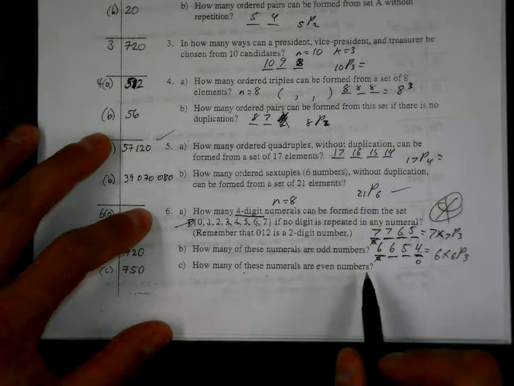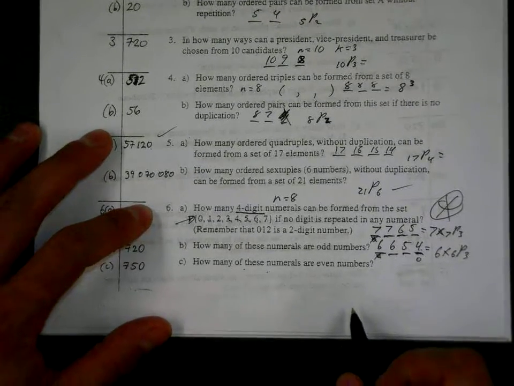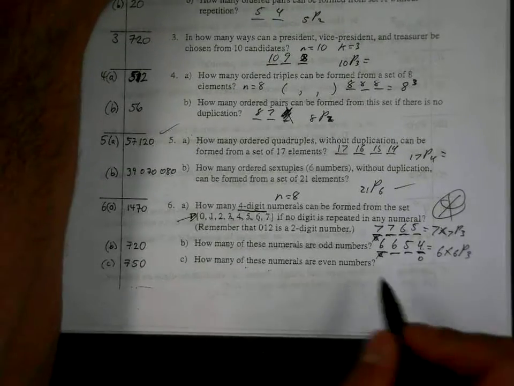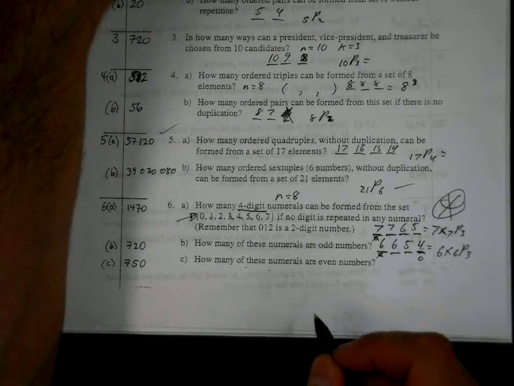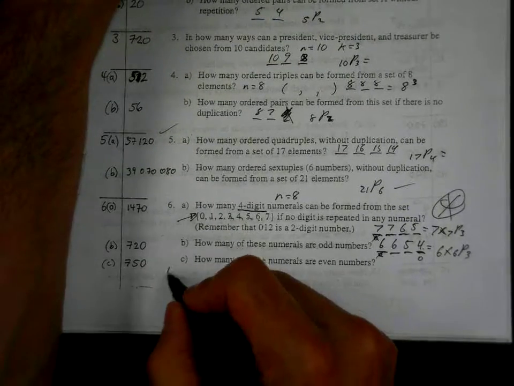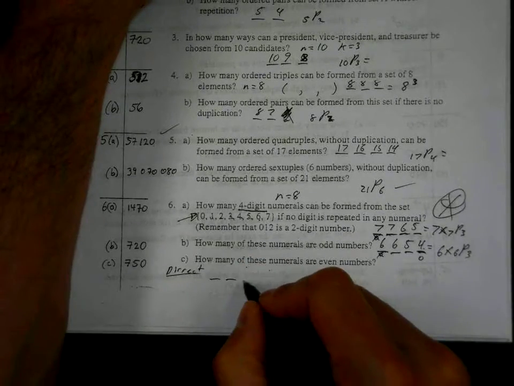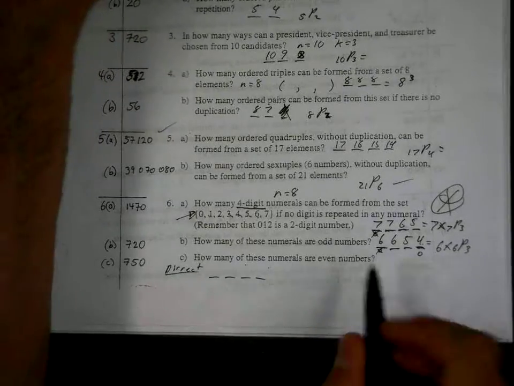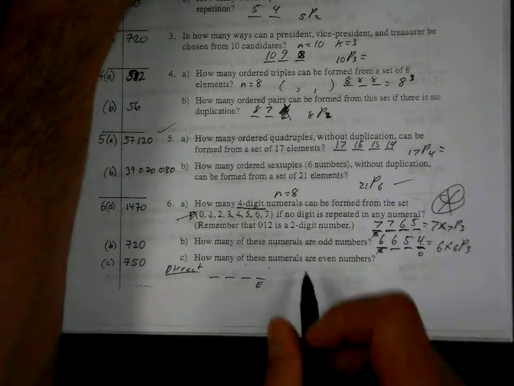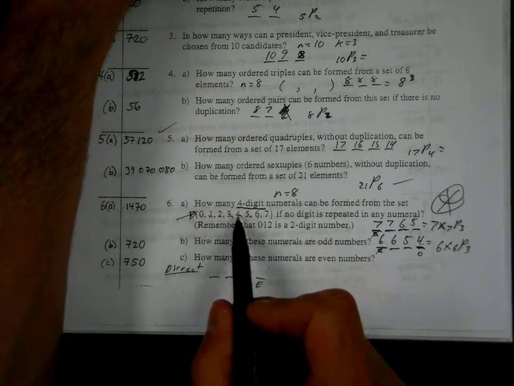Okay, this question is difficult, and there's 2 ways to do it. I'm going to do it both ways. First of all, remember I talked before about direct and indirect? So directly, I could do 1, 2, 3, 4. And now when I go to end it in an even, it could end in 0, 2, 4, 6.